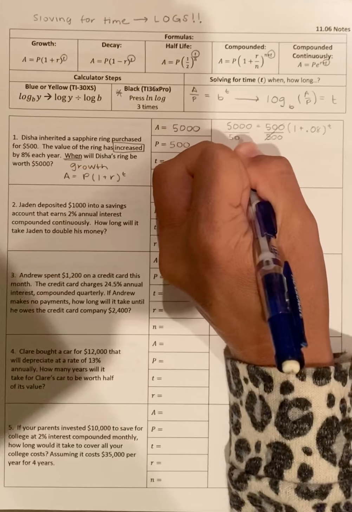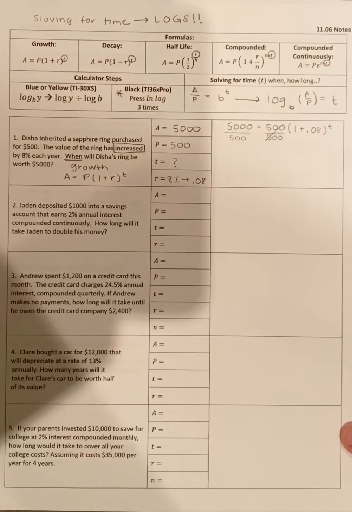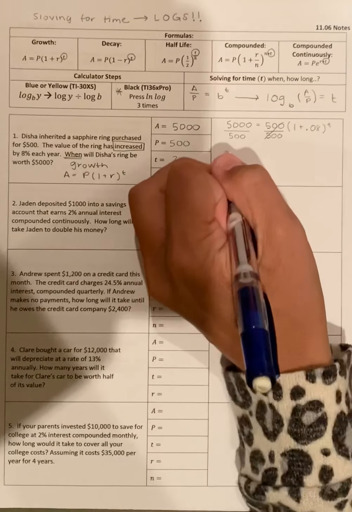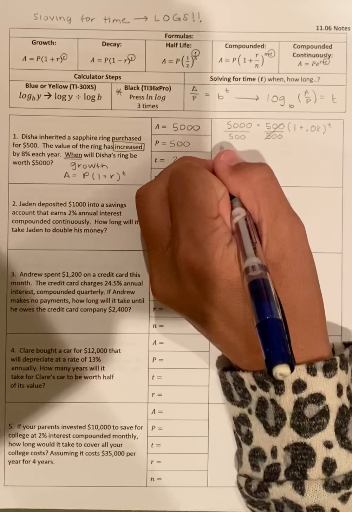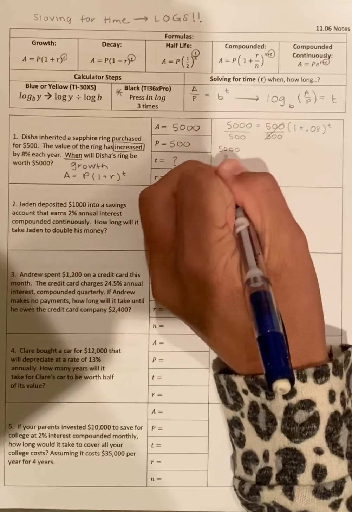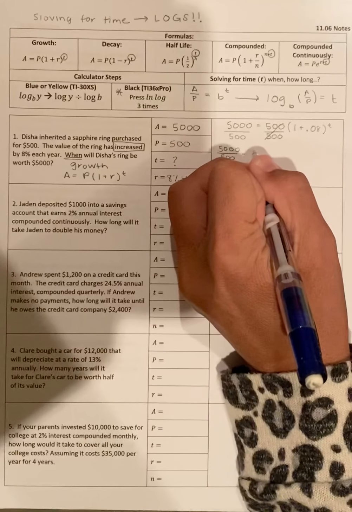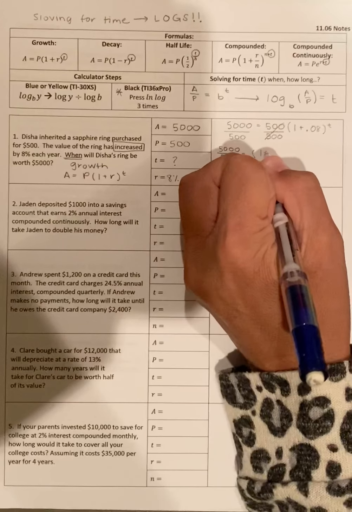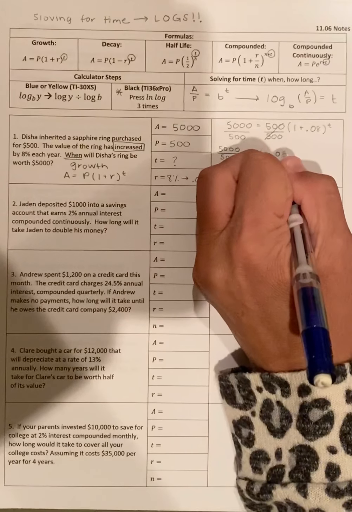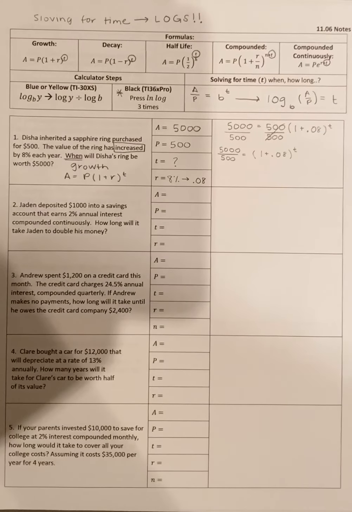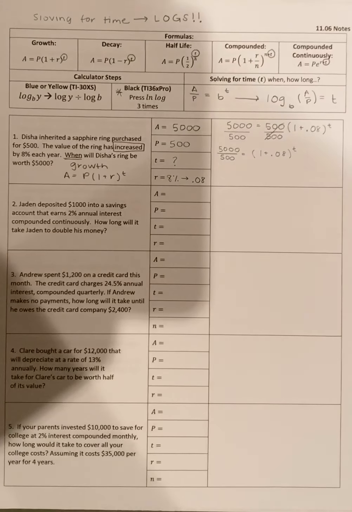And I'm not actually gonna simplify that fraction because I'm gonna use my calculator anyway, so there's no reason for me to have to simplify it. So I get 5,000 over 500 equals 1 plus 0.08. I can simplify this, but I don't have to. Since I'm gonna be using my calculator, I'm not really worried about simplifying anything until I put it in my calculator.